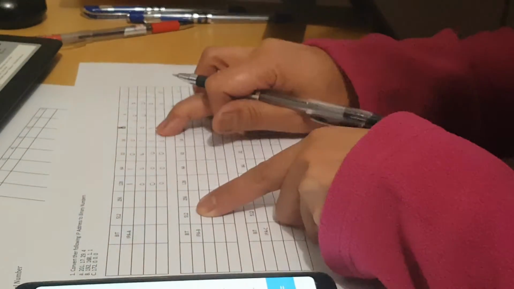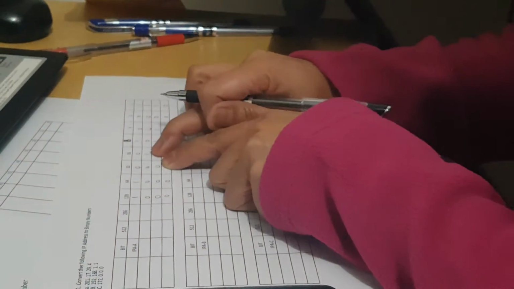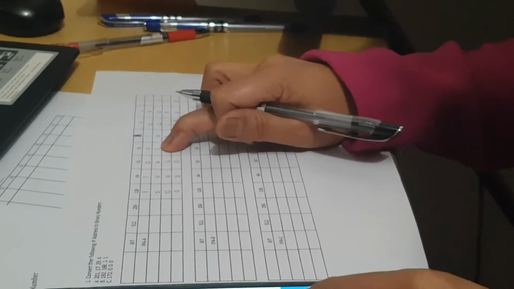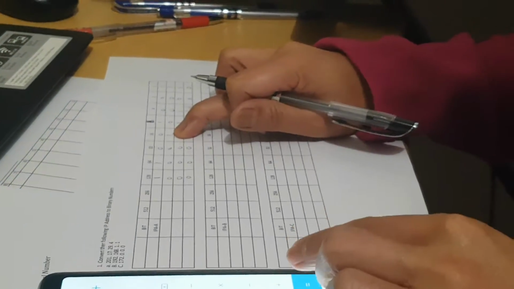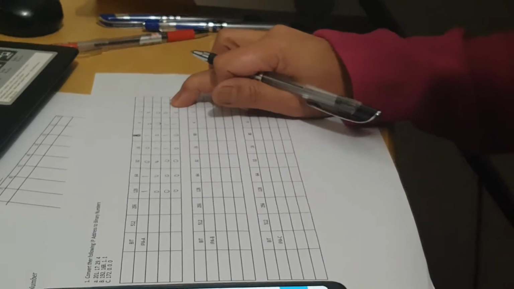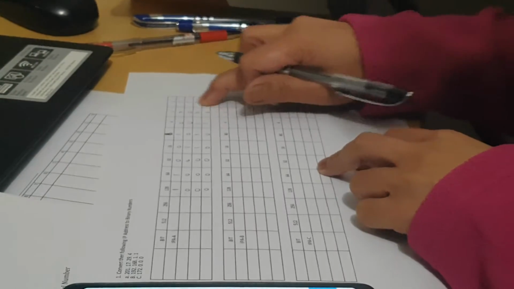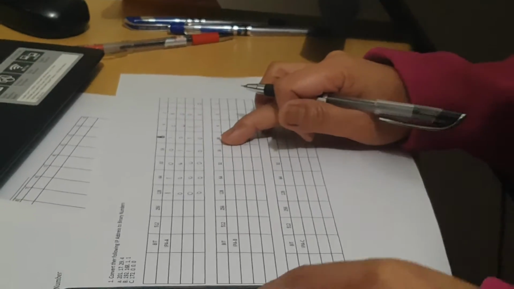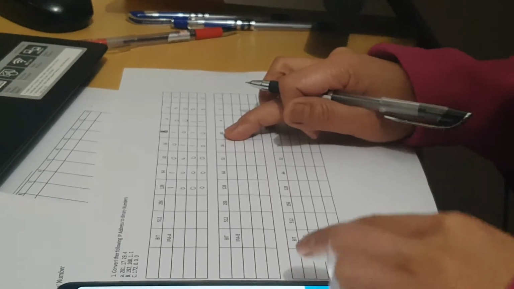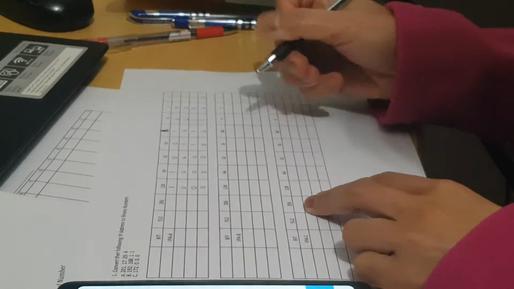So next, we need to add this one in the second: 16 plus 1. Because this only has 1 bit, plus 1 equals 17. So this is correct, 17.